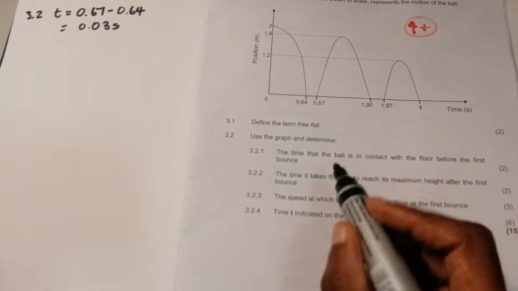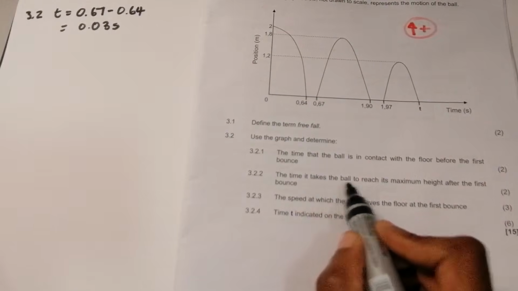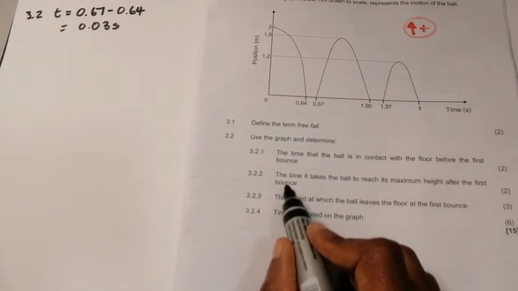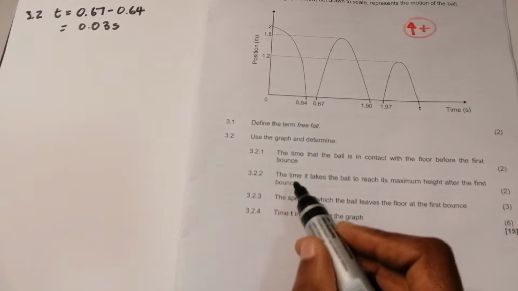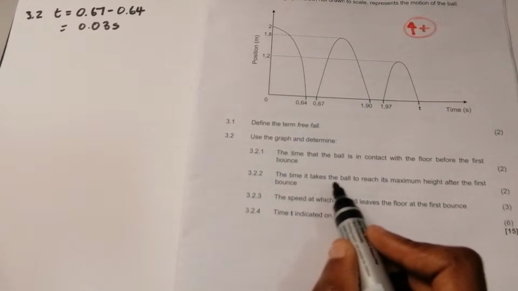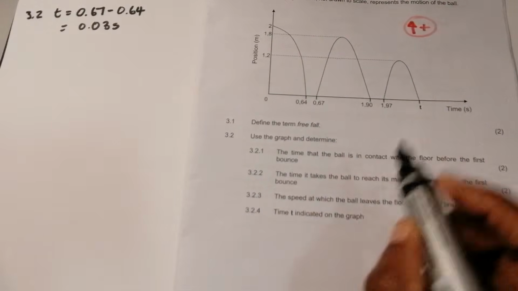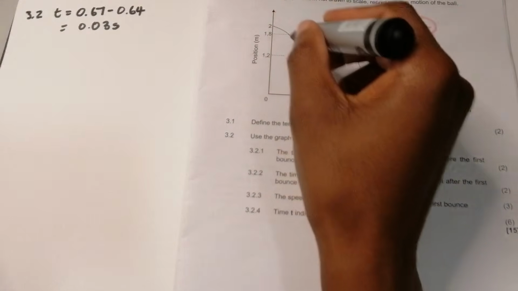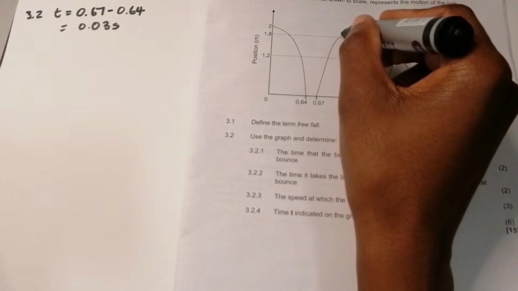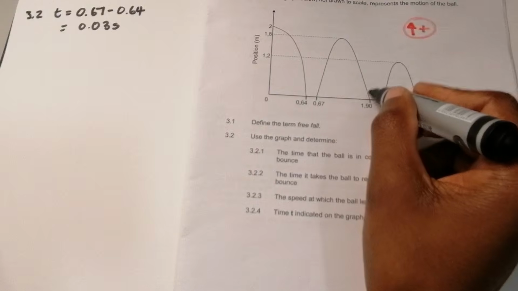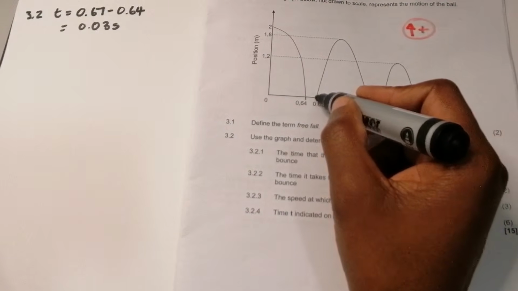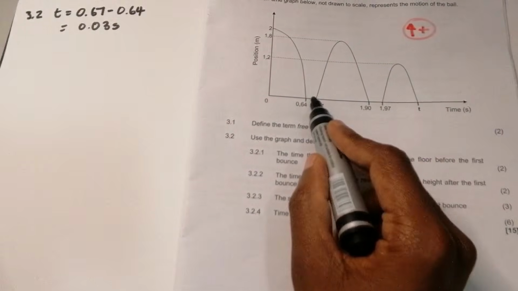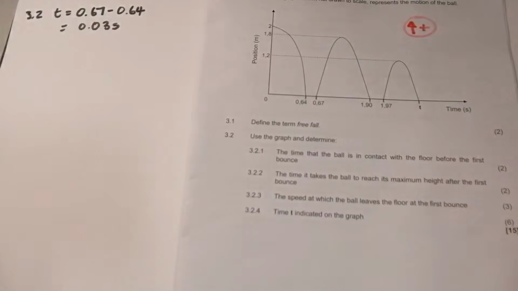Okay, and then second question, the time it takes the ball to reach its maximum height after the first bounce. So here's our first bounce. There is the maximum height. So it fell, spent some time on the ground, went to maximum height, came back again on the ground. Now, if you notice, it went up and then came back down. So how long did it take for it to go to maximum height and come back down?